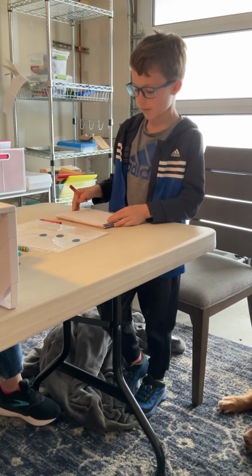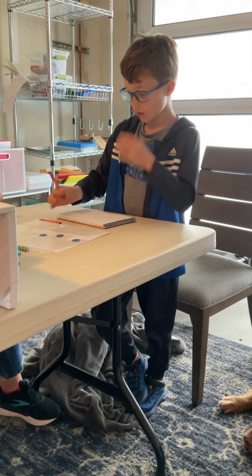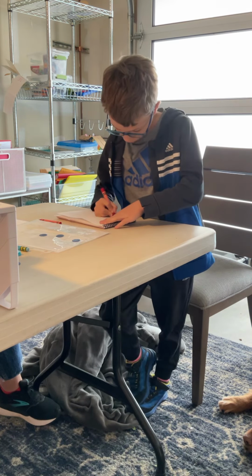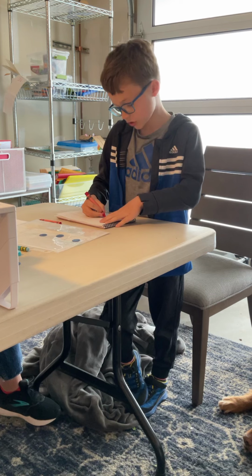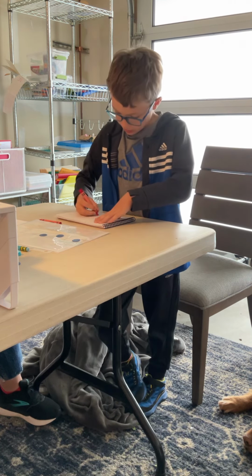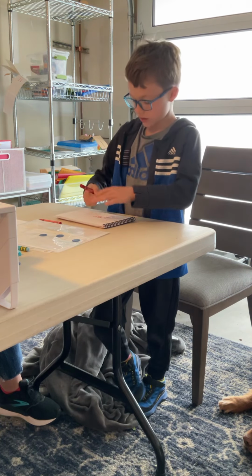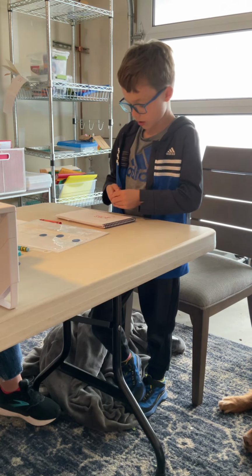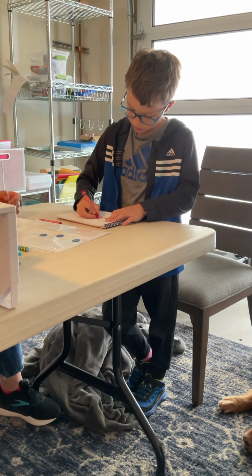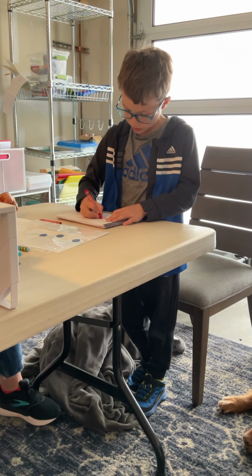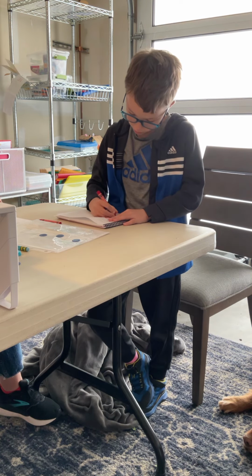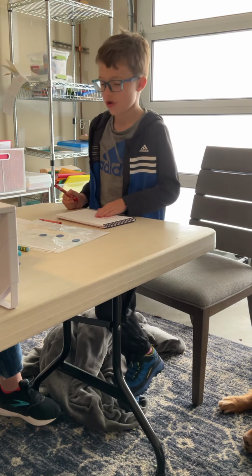Take your crayon. Ready? G. Go ahead. Say it as you write it. G-O-E. Beautiful writing. S. Can you do your S from the top for me? Just go over it. There you go. Okay, let's say it again. Trace it one more time with your crayon. G-O-E-S.